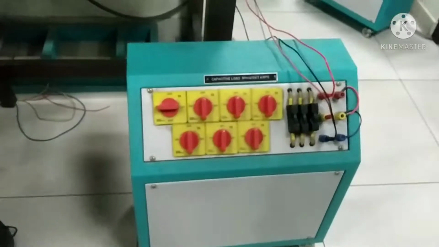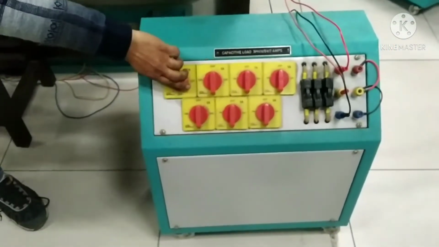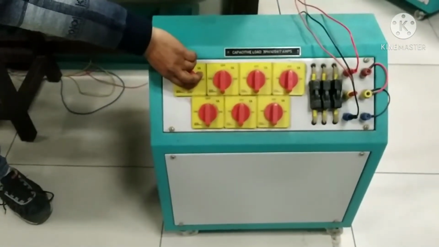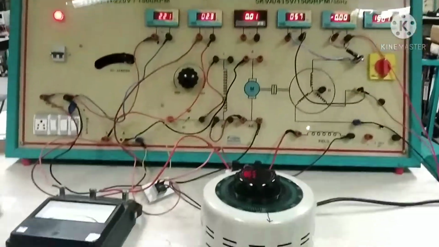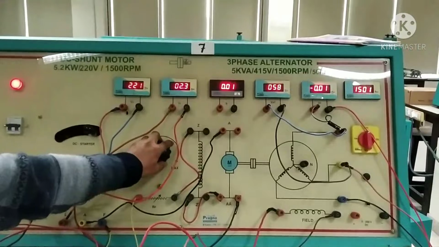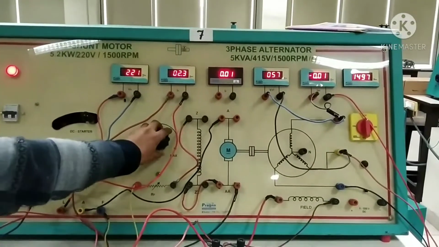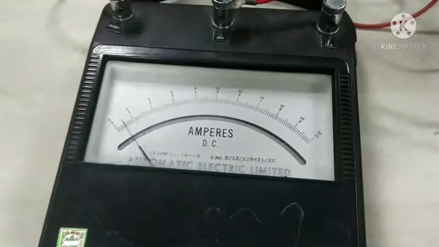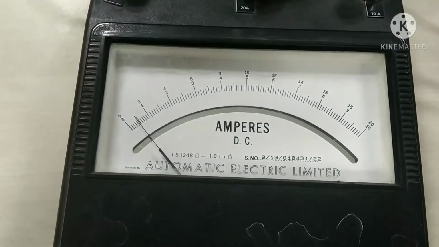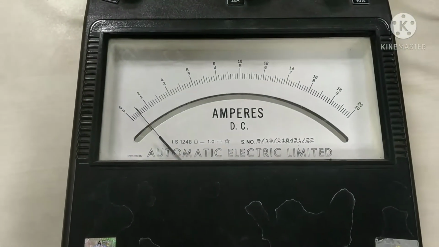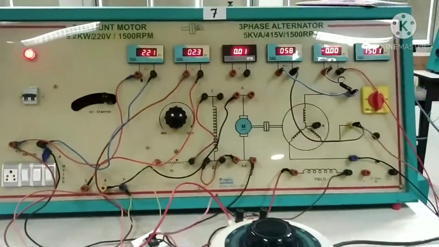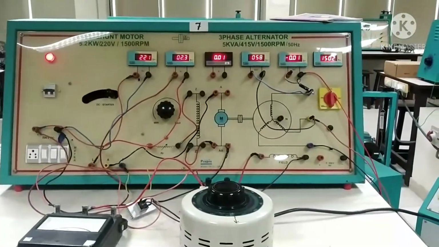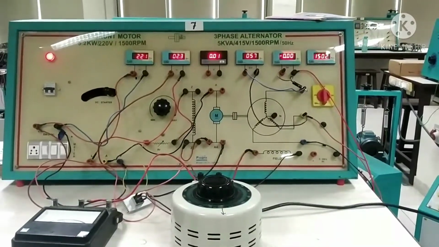Now we are going to switch off the load completely, and then speed is 1500 rpm and here field winding current is constant at 0.8 amperes. At this condition terminal voltage is 58 volts and the current through the load is 0 amperes.